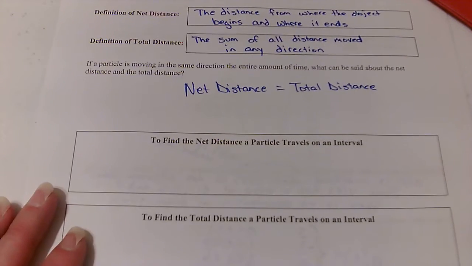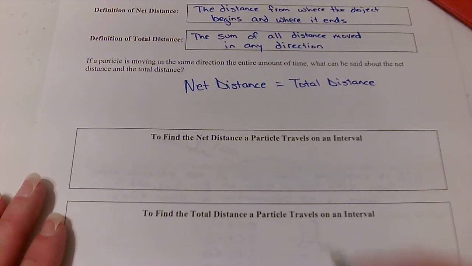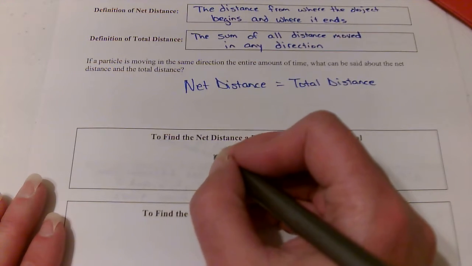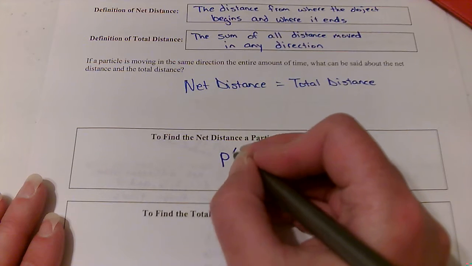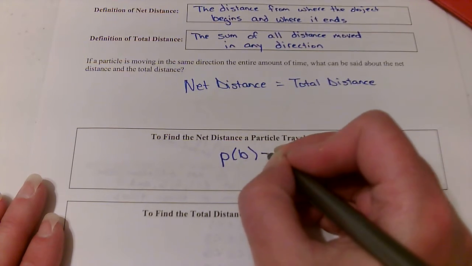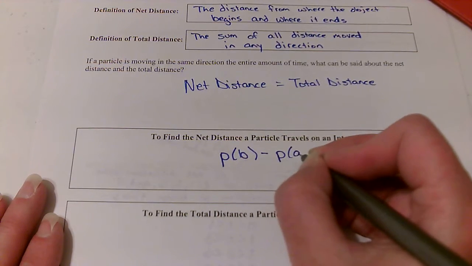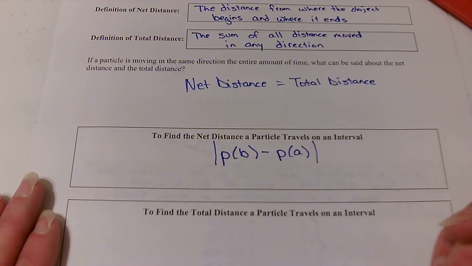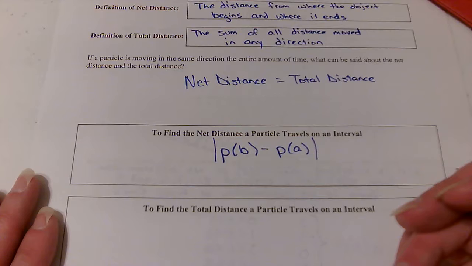So how do we find these things? Well, your net distance is going to be the position at the end minus the position at the beginning. And I'm going to put absolute value bars because distance is always going to be positive.